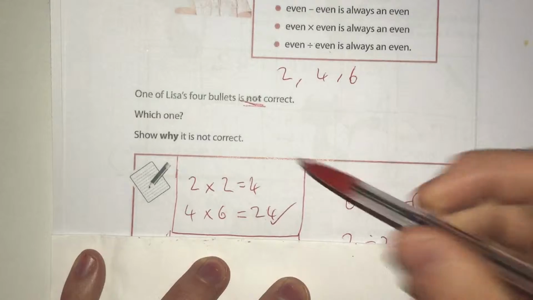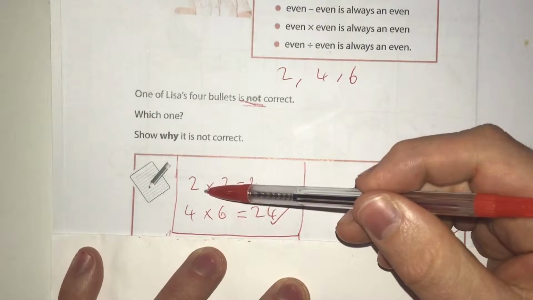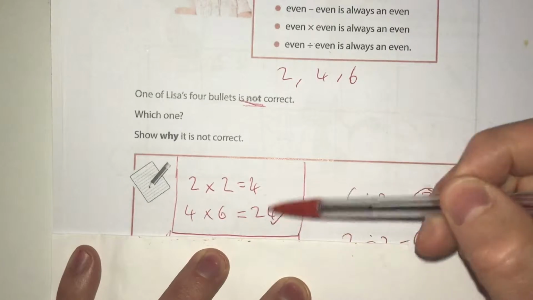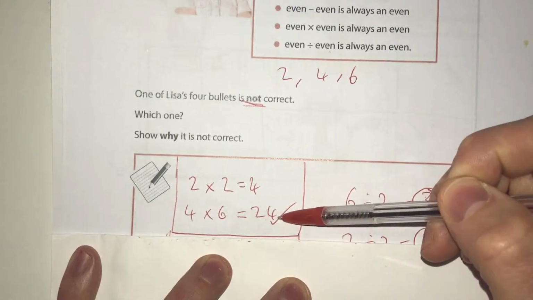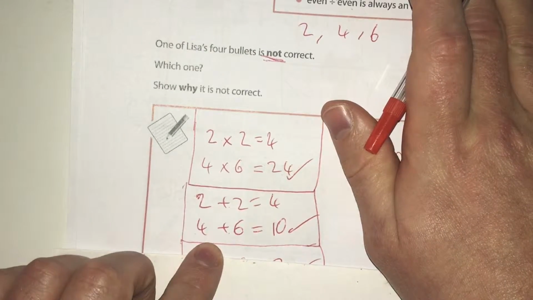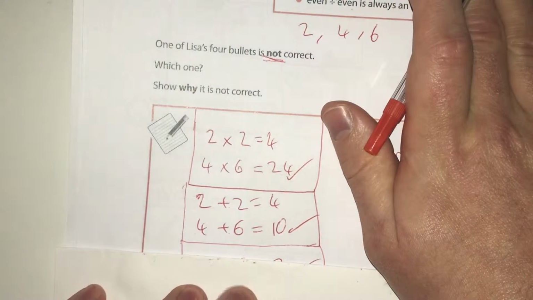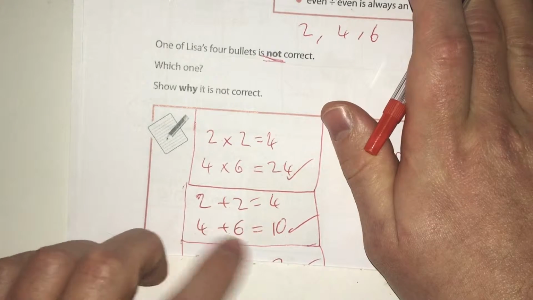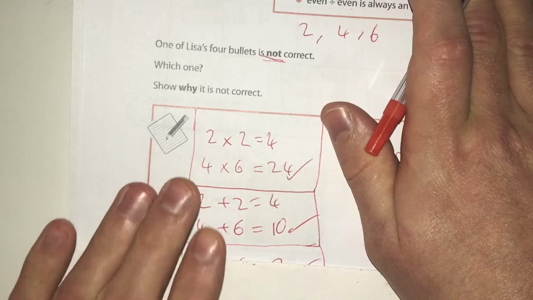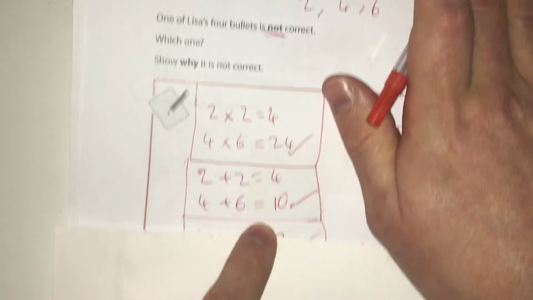So what have I started to do? Well, I've first done the multiplying bullet point, which is the third one. 2 times 2 is 4. 4 times 6, 24. Both of them are even, so that one works. I've then gone on to the adding one, which is the first bullet point at the top. So 2 add 2, 4 add 6. I could have used some other numbers, but both of them are even, and hopefully you know whenever you add evens, it's always going to give you evens.